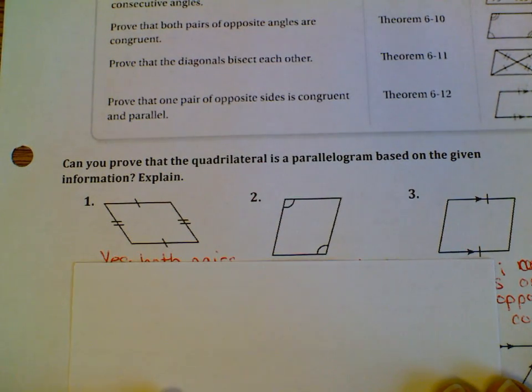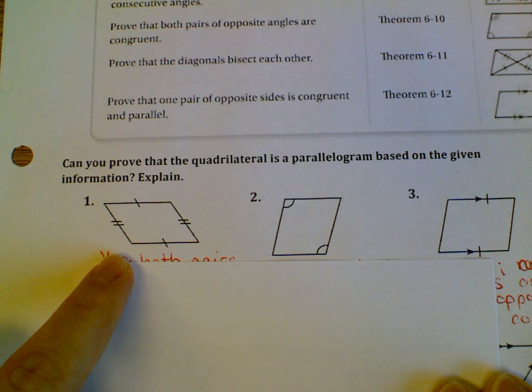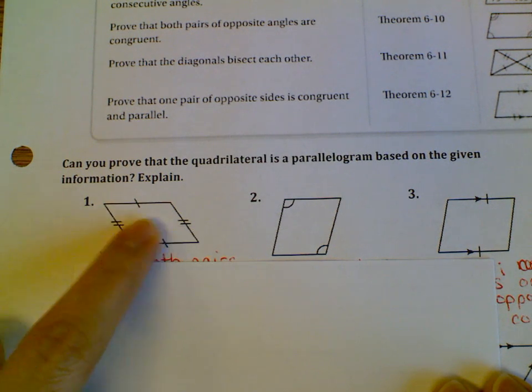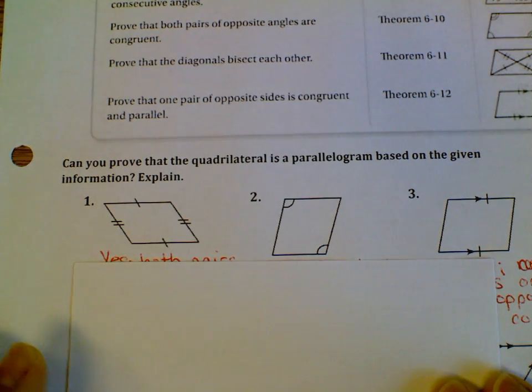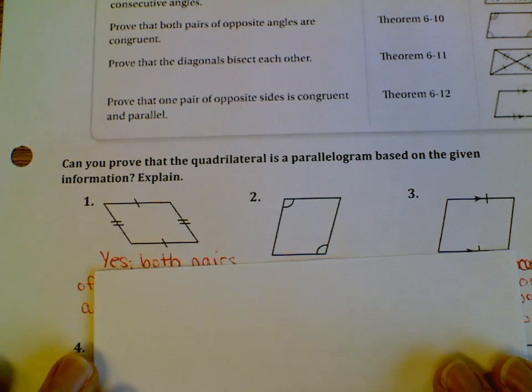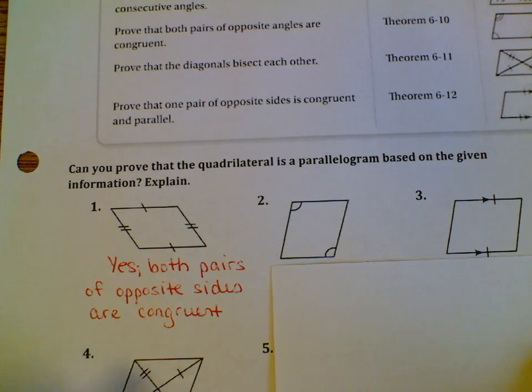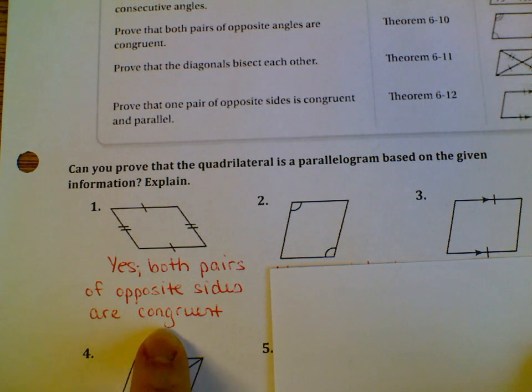So on the first problem, it has you giving a parallelogram and then notice the tick marks so that my opposite sides are congruent. So yes, it would be a parallelogram, and my explanation would just be both pairs of opposite sides are congruent.